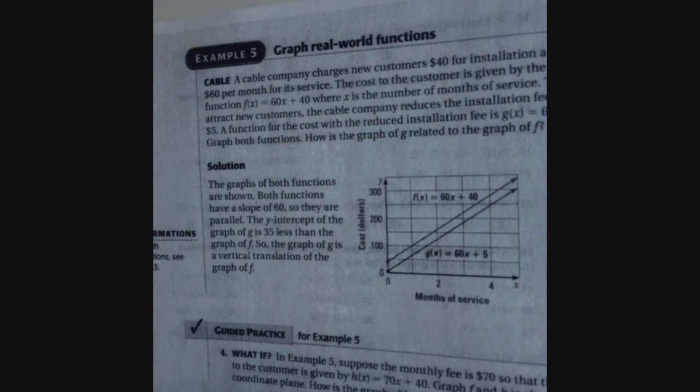Okay guys, so we're at the end of chapter 4, so we'll be looking forward to having a test over this. Okay guys.